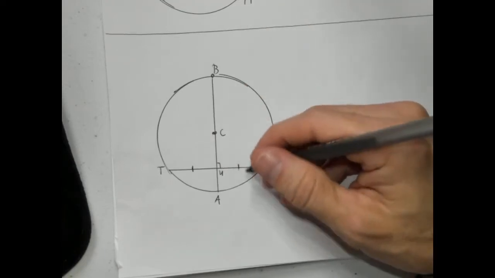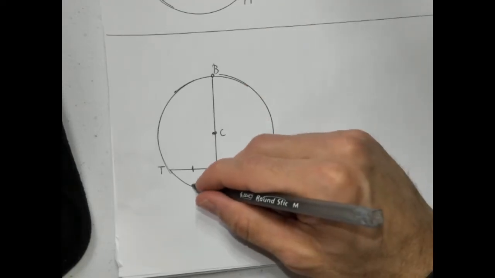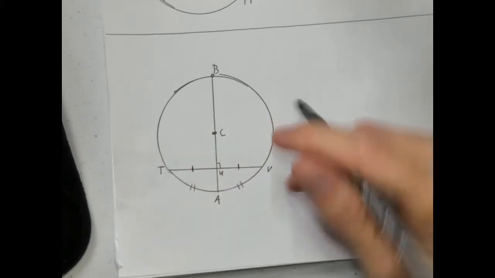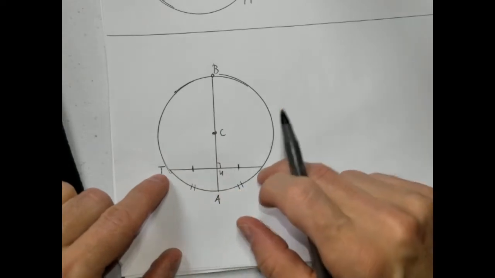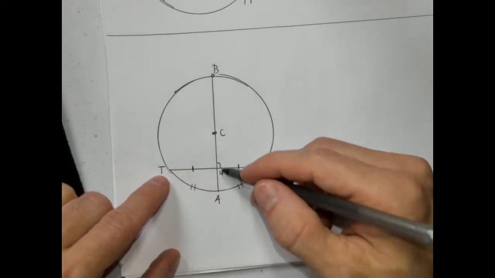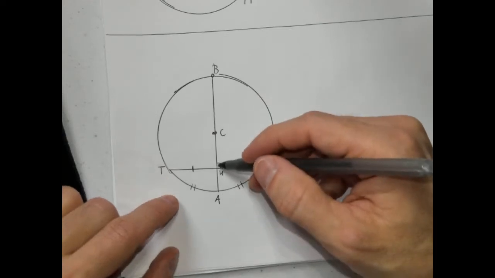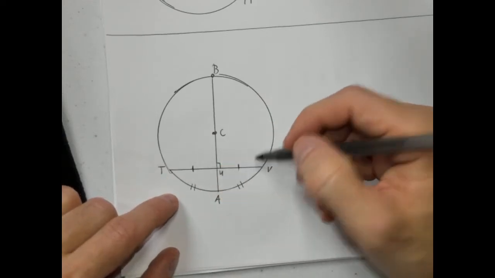It also bisects these two arcs, rather. So this arc, TV, would be bisected by this line segment because it's perpendicular to the chord. That's something that's important.